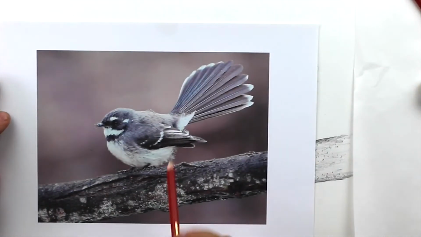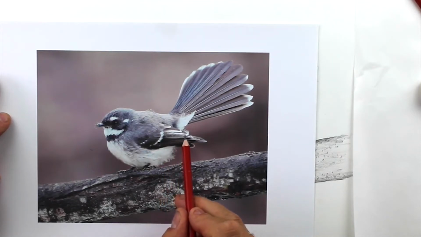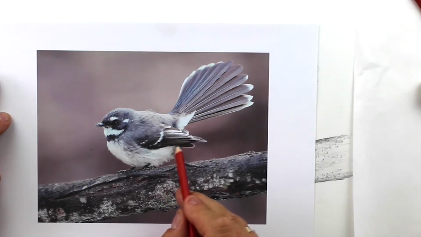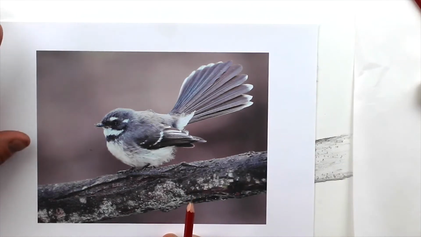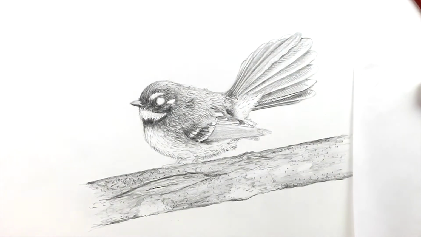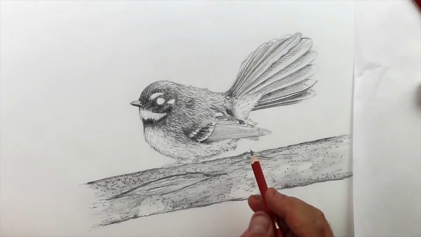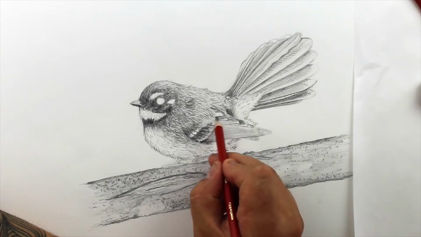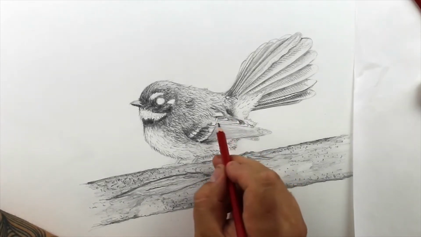Now, if we look at our image of our bird, we have a whole lot of these little individual overlapping feathers in here. It's going to be quite difficult for us to create all these little bits of tone using the rubber. So we're going to need to just use dark lines to create those tones. So the first thing we want to do is just figure out kind of where they are.